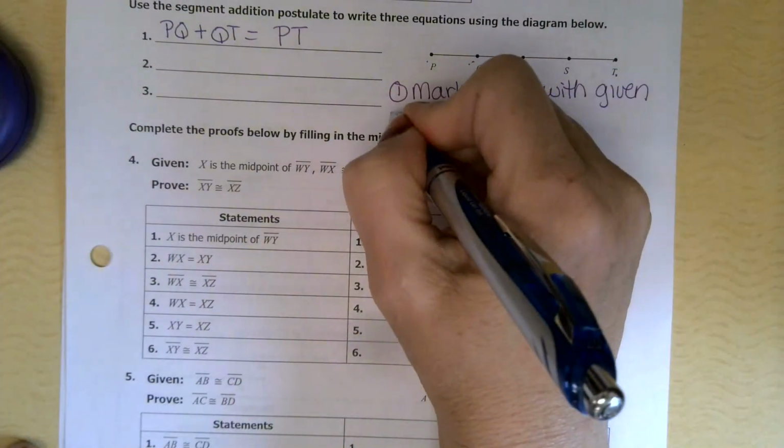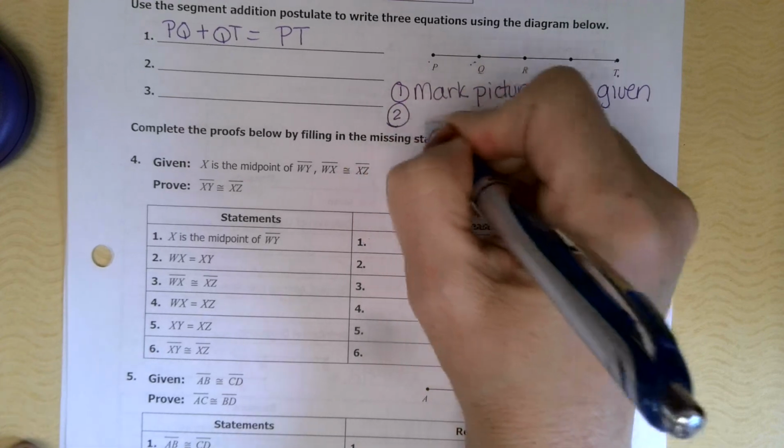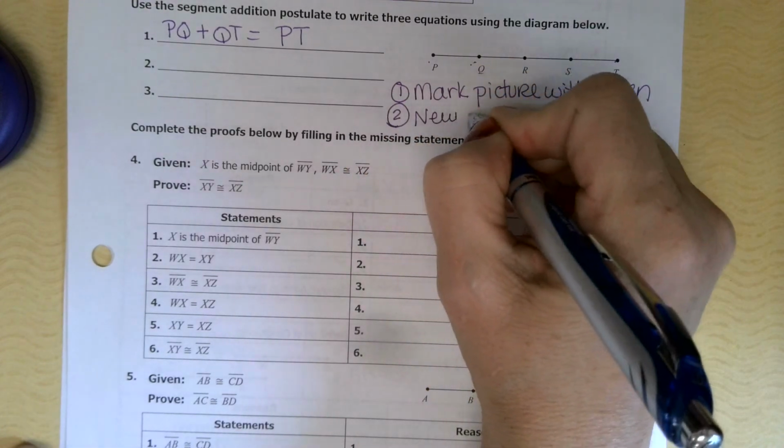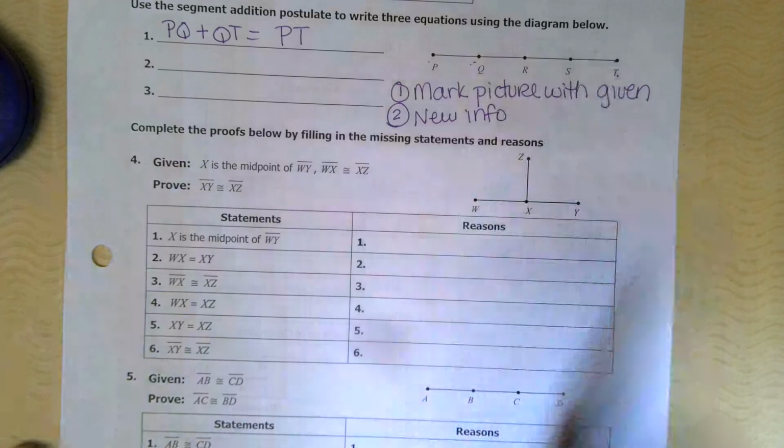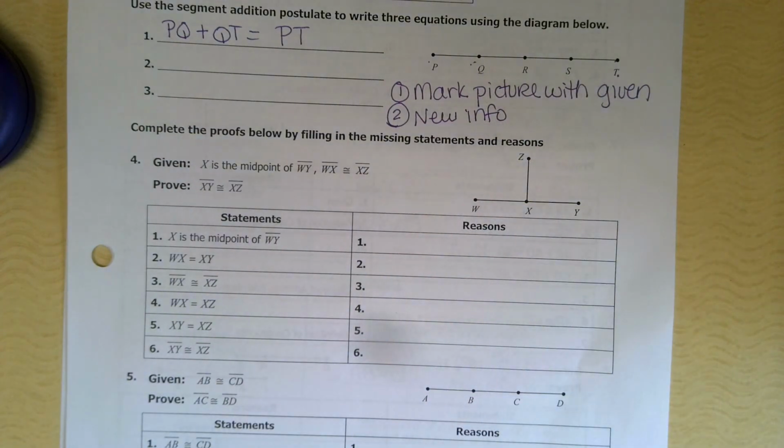Okay, then the second piece will be new info. And that new info is what you can take from the given and come up with. Anything that you know, something that leads to something else. That's the body of the proof.